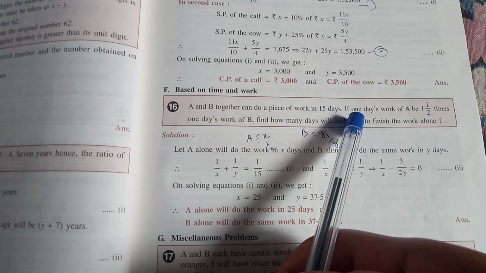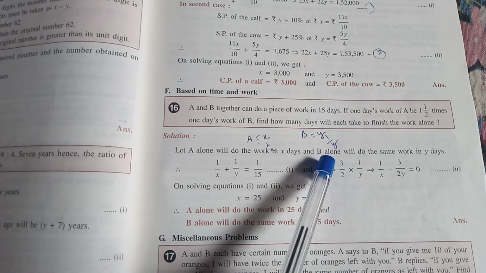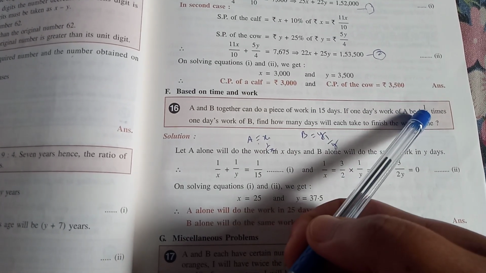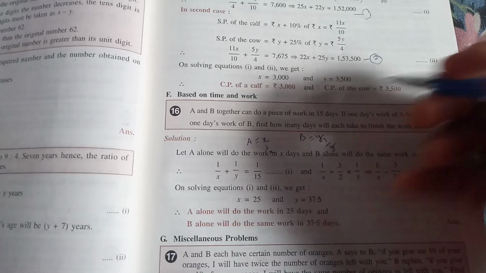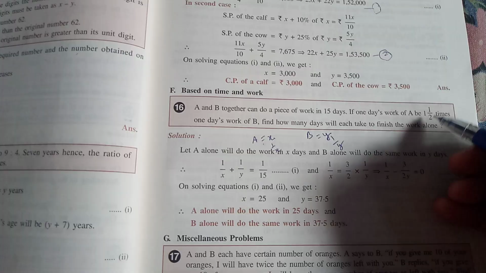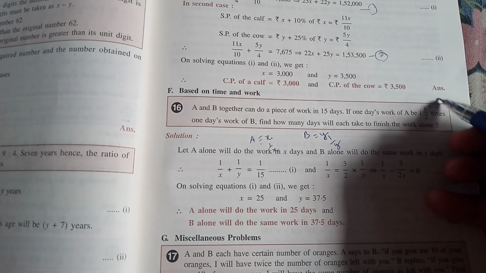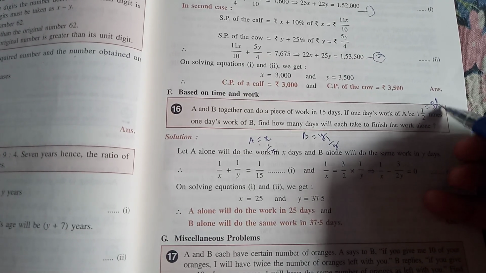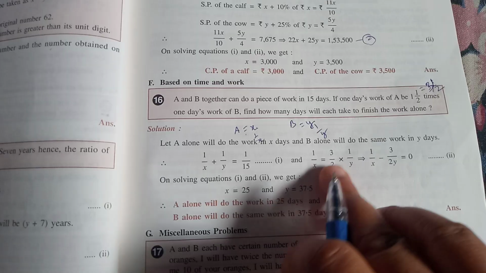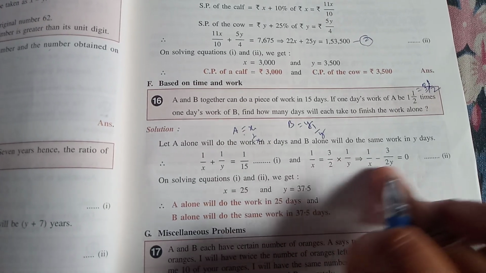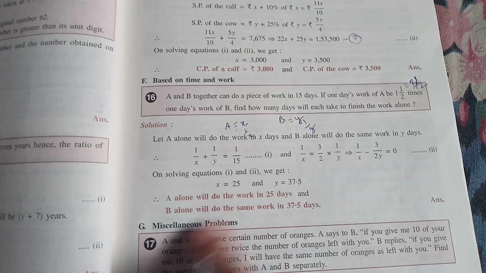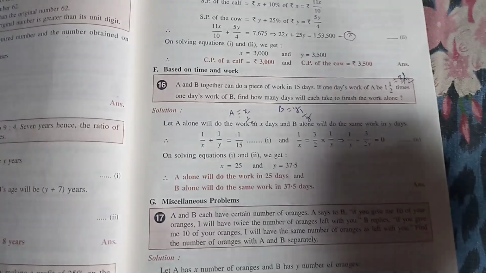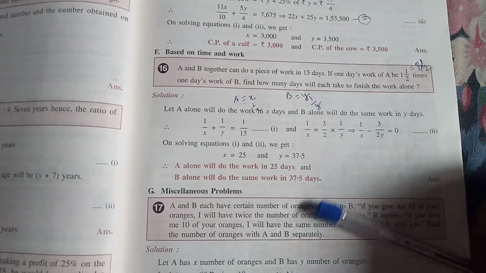Now also it is said that 1 day's work of A, that is 1 upon X, is 3 by 2 times 1 day's work of B. So from here you will get the second equation, and after getting both the equations, just solve them to get your final answer. Now after this comes the miscellaneous problem.